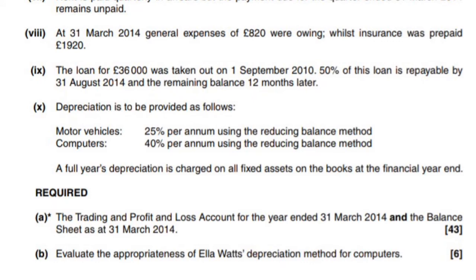Loan for 36,000 was taken out on 1 September. 50% of the loan is repayable 31 August and the remaining after 12 months. So if you visit your trial balance, under loan there is a 5% loan of 36,000. What it all means is half of 36,000 is going to fall under the heading of current liability since it is now payable within less than 1 year. So the other 18,000 will fall under long-term liabilities as it is going to be repayable after a period of 1 year.